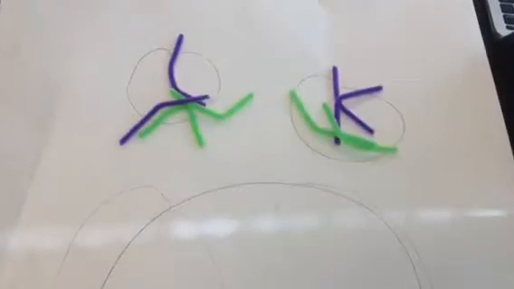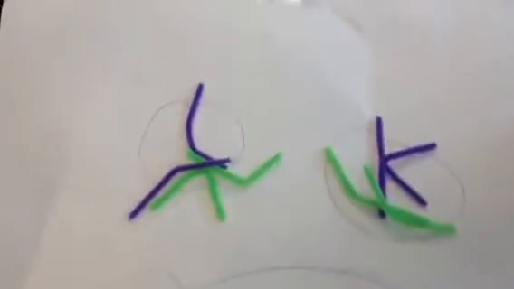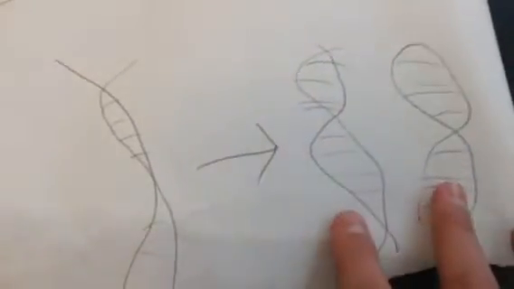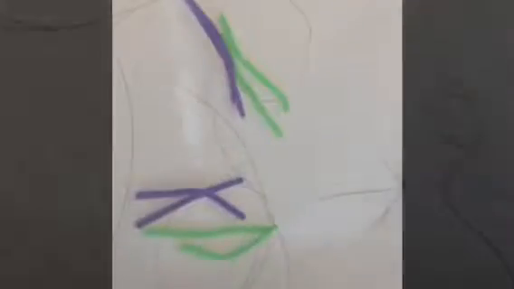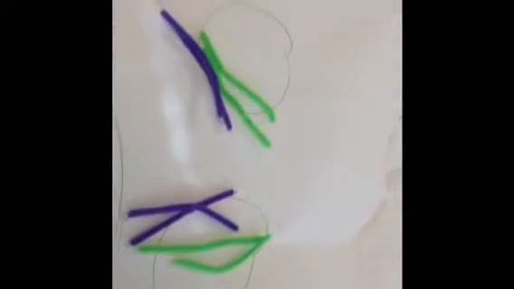What is the purpose of mitosis? It is to create two new cells out of one old one. What is happening to the DNA during mitosis? In order to become two new functional cells, it's going to have two new functional strands of DNA. So this one strand of DNA is going to have to be split and copied into two strands of DNA.